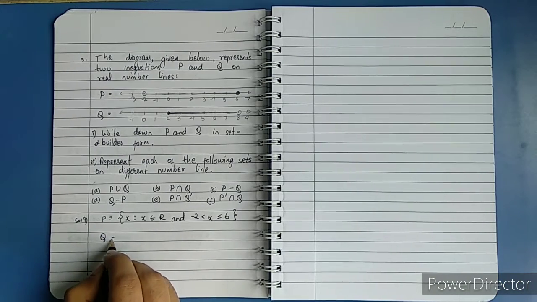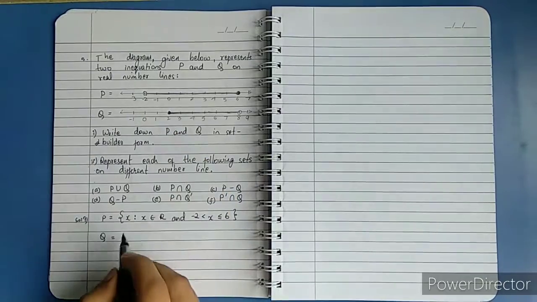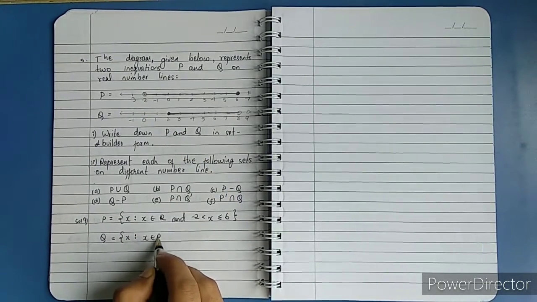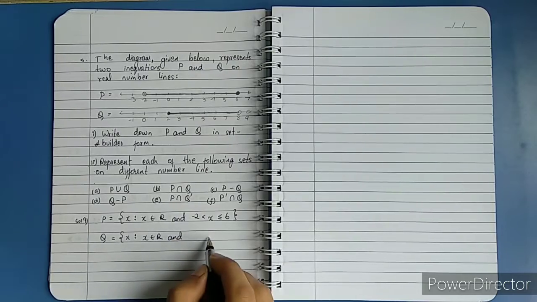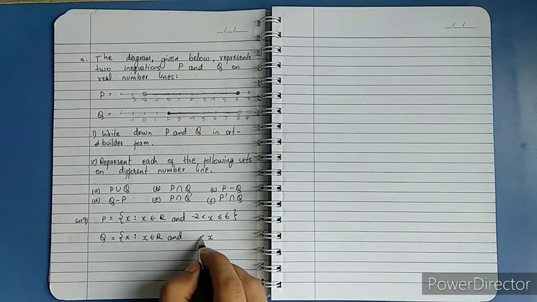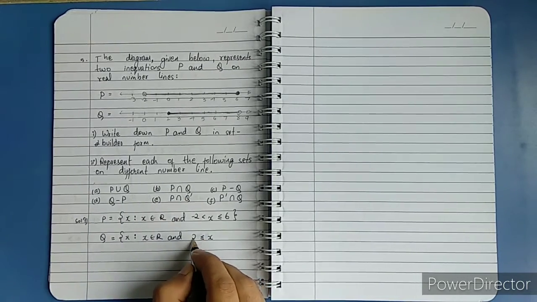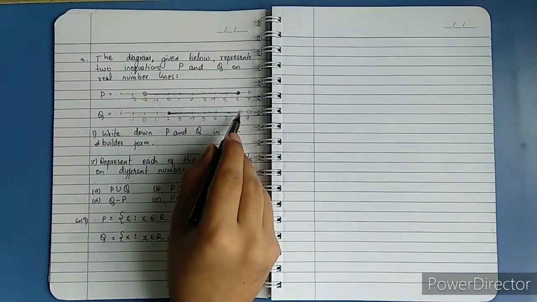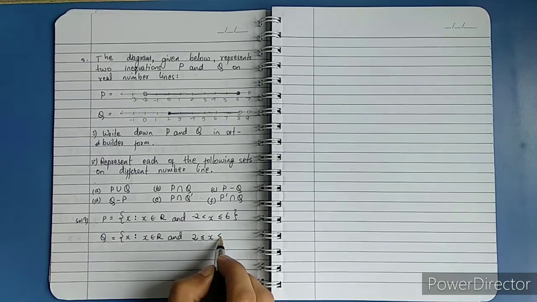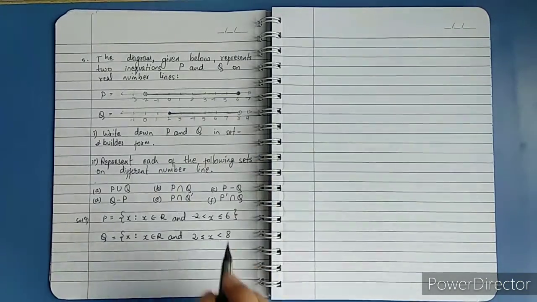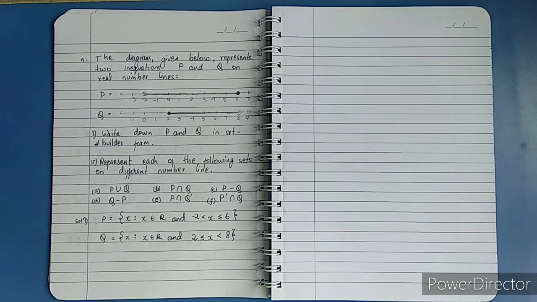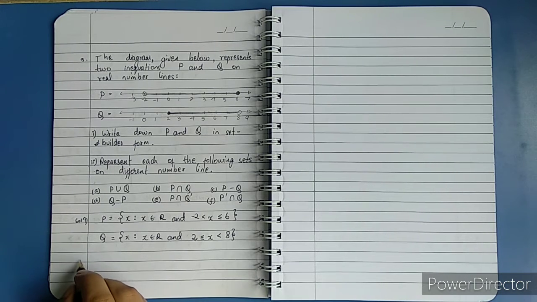For Q, we have Q starts with 2, so X such that X belongs to a real number and X is greater than or equal to 2, because 2 is included, and it is less than 8. 8 is not included, it is not bold. So this is our set P and Q.